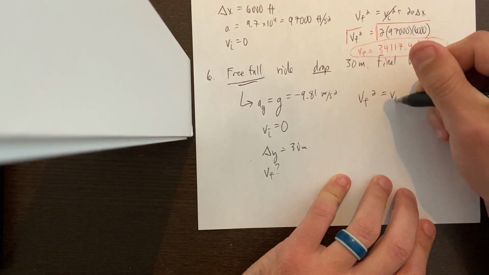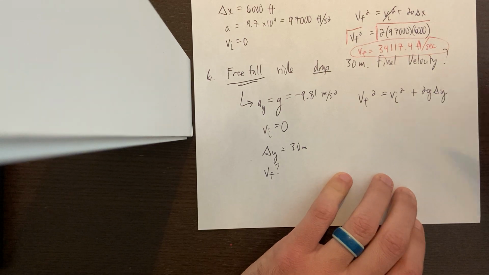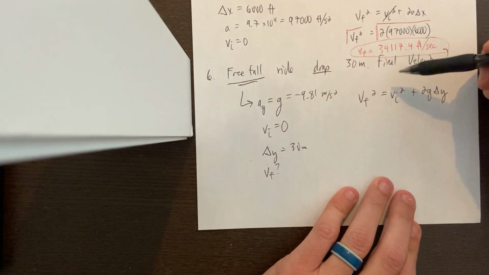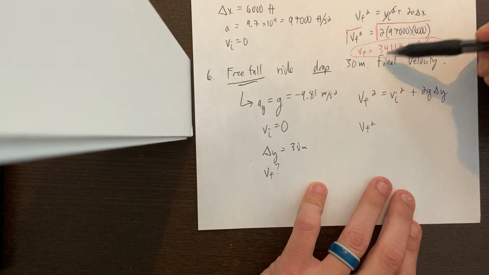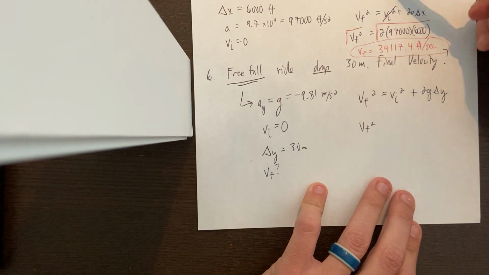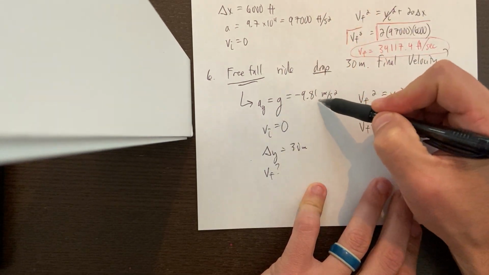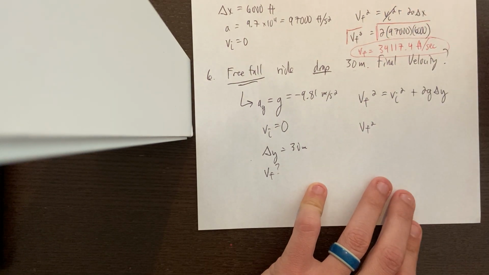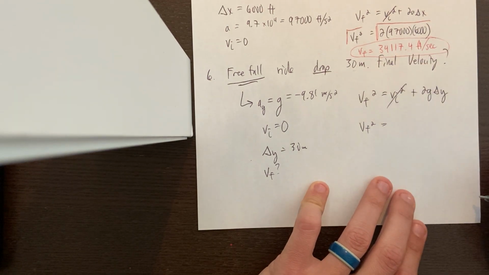VF squared equals VI squared plus 2A, let's put G, delta Y. Again, why did I choose that formula? Because the 4 values that were either given or desired are in it, right? So it makes sense. I don't know what VF squared is. So this one ends up being exactly the same as number 5. Do you see that? It's exactly the same because they gave us an acceleration. We know the acceleration of gravity. And then they gave us a displacement, right? We were given the displacement here. And the fact that both of them started at rest. So start at rest, it's going to go away.